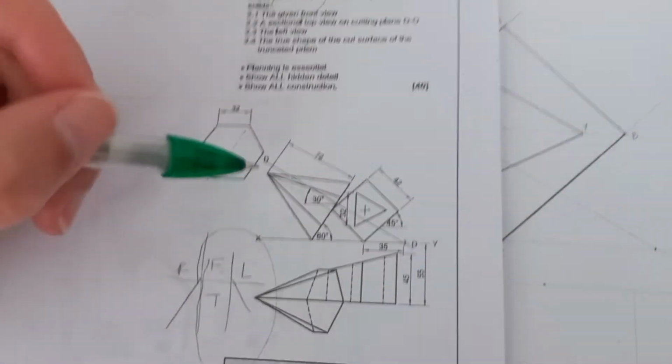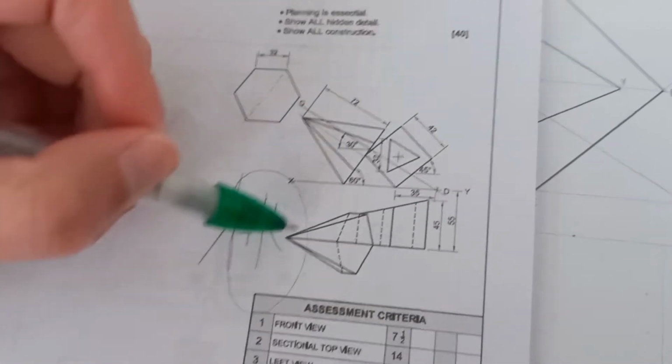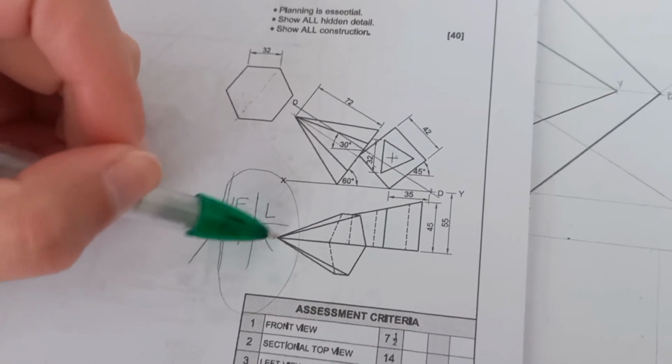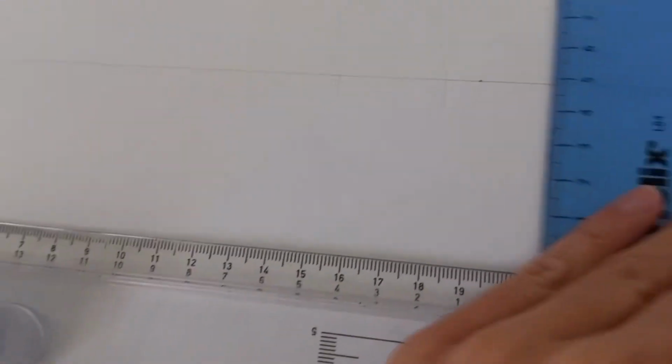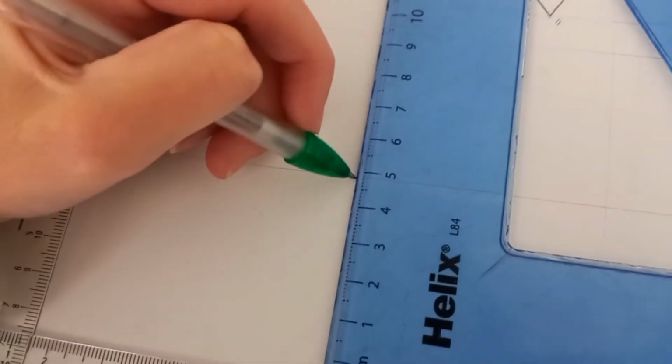Okay, so now that we've got that down, we want to obviously get down our prism, or pyramid, sorry. And if we take this T point down, we see that it's on this line here, which is very important. Okay, we're going to absolutely need that. So we're going to take our T point and we're going to bring it straight down onto that line.